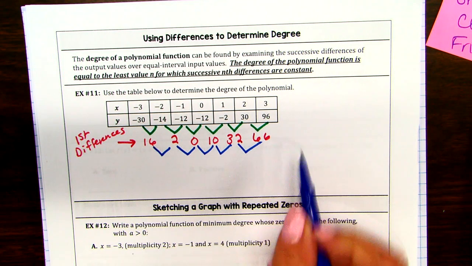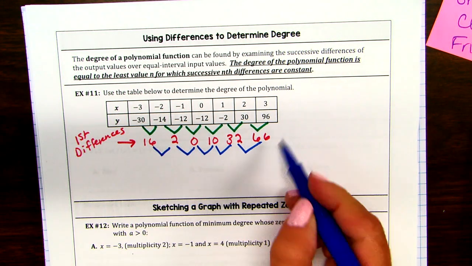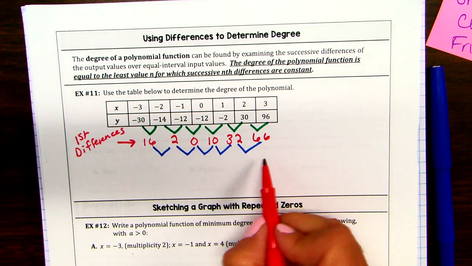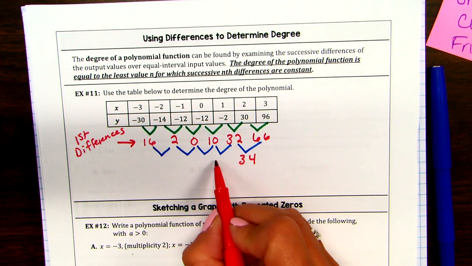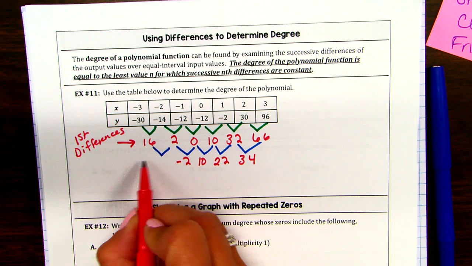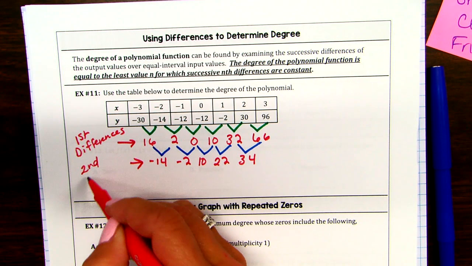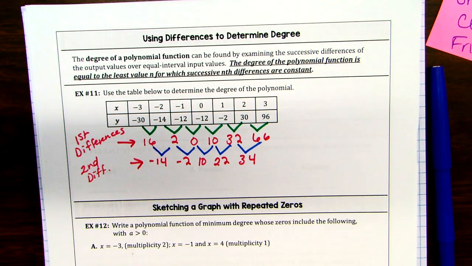Again, you can steal mine. I'm doing 66 minus 32 all the way down to 2 minus 16. And I'll put those numbers in here for you. Clearly, they're not all the same number. So it's not a quadratic either. It's not x to the second. So you can see, well, let me not say that yet.